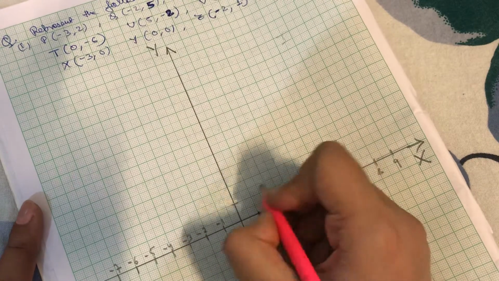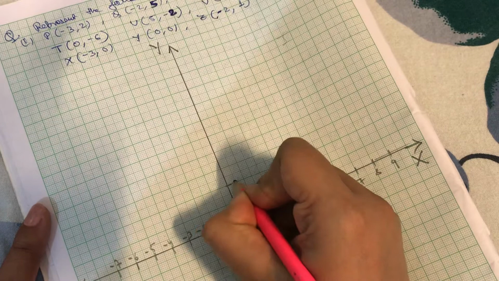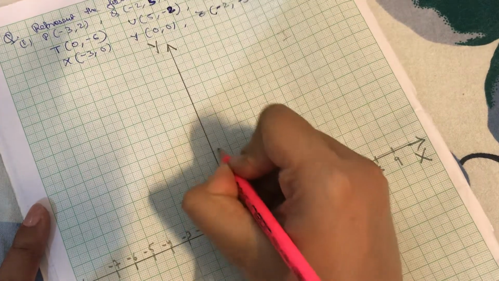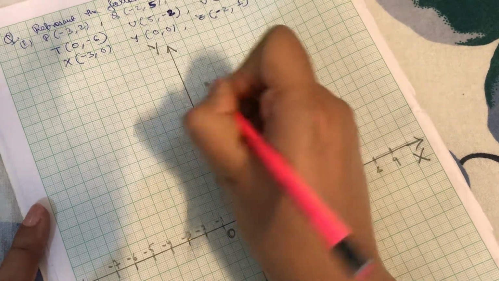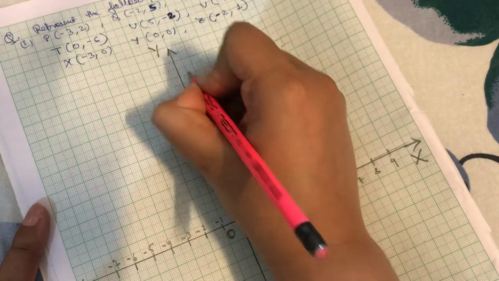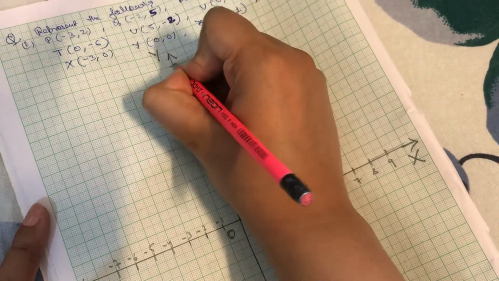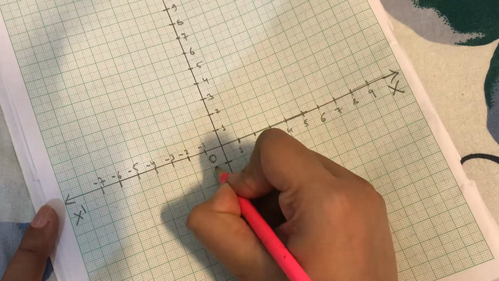We know that here we have positive numbers, so it will be like 1, 2, 3, 4, 5, 6, 7, 8, 9, 10. And for the y, it will be -1.